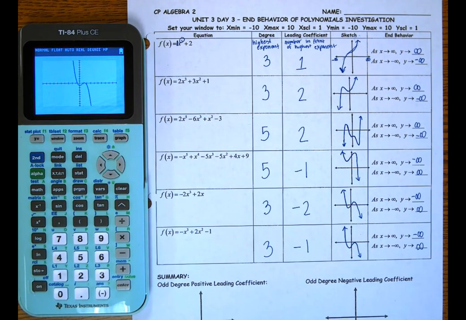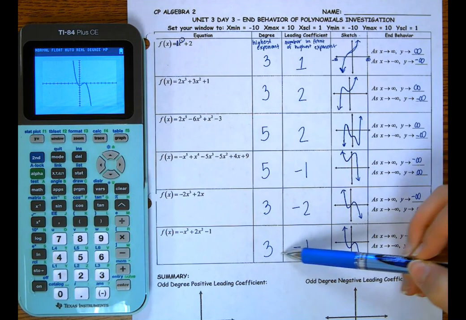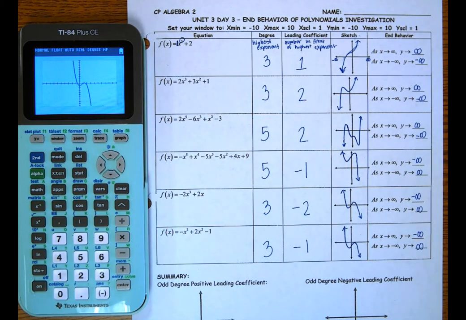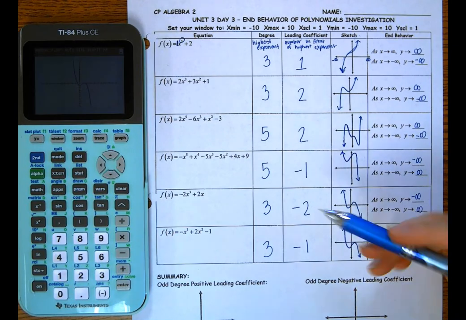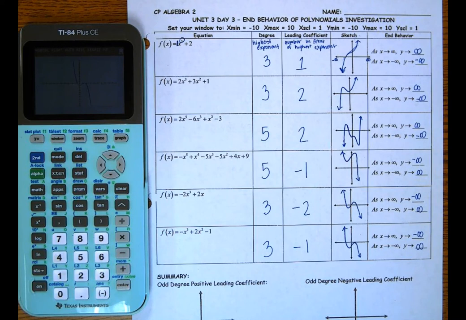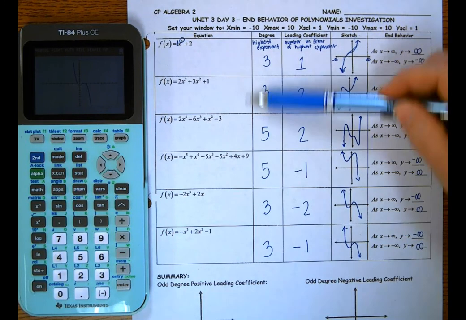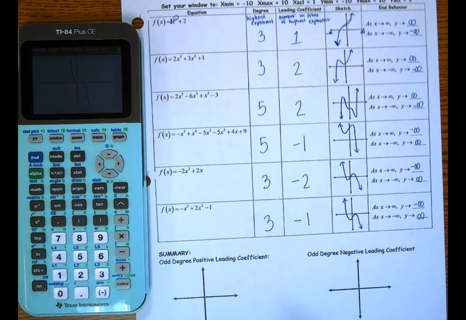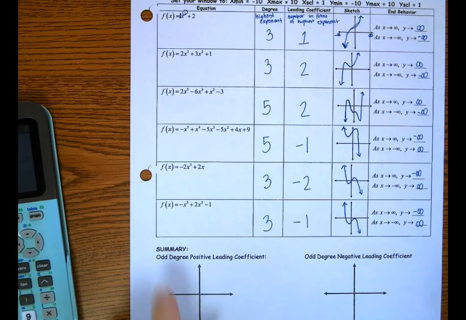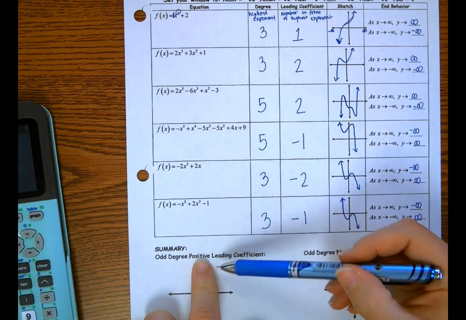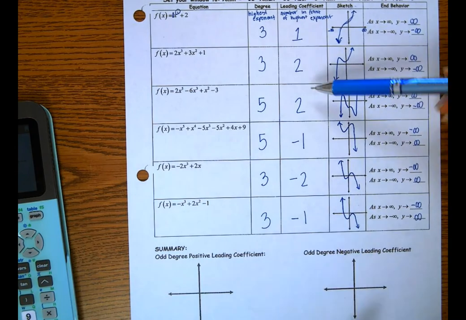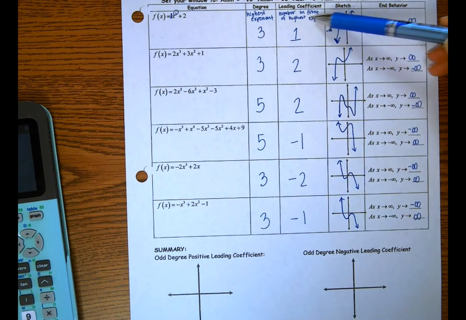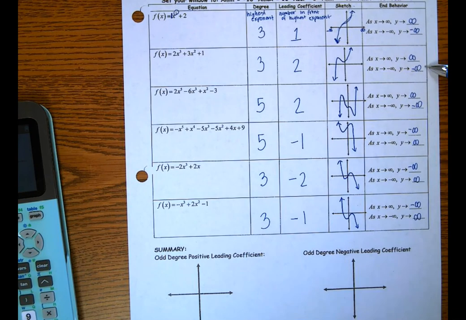All right, so these are the values that we should have then filled in for the rest of this page. If you'll notice, all of your degrees are odd numbers, right? They're 3, 5, but this works for any odd number. So it could be 3, 5, 7, 9, 11. Any of those would have the same rules that we're having here. So if you look at your top 3, and we'll kind of fill in the summary based off this information. So odd degree, which all of these are, positive leading coefficient. So if you look at these top 3 are our positive leading coefficients. They all have the same end behavior.